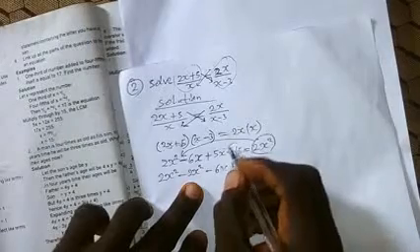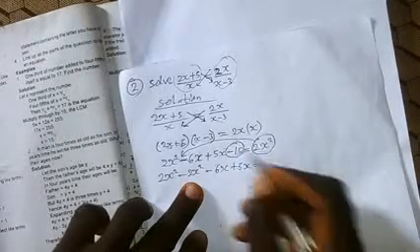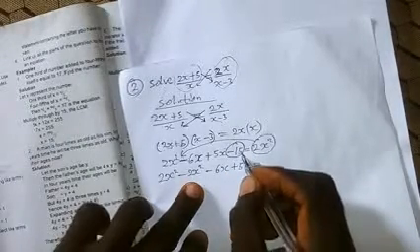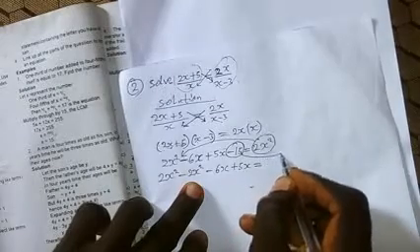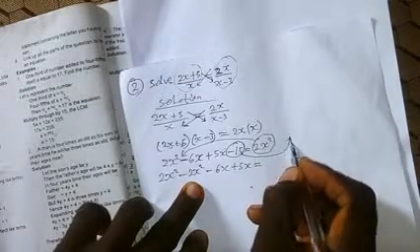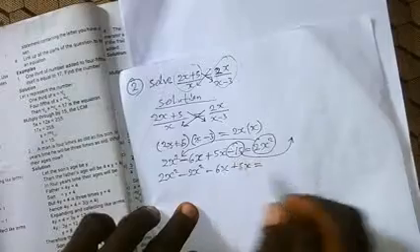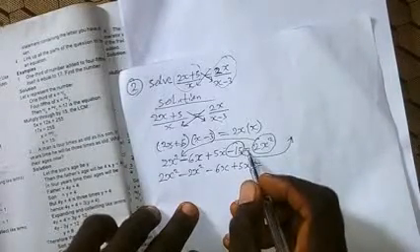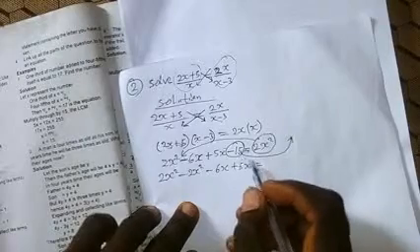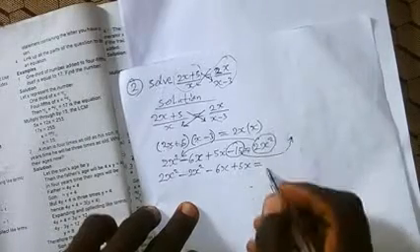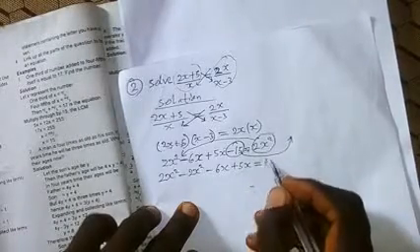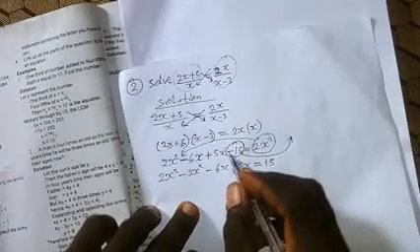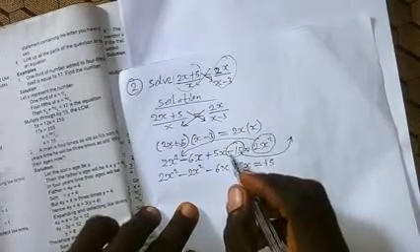So this minus 15, since it has no x, has to be transferred to the other part of the equation. When we do that, minus 15 crosses over the equal sign, and therefore it changes to 15, not minus again. The minus sign is changed to plus.